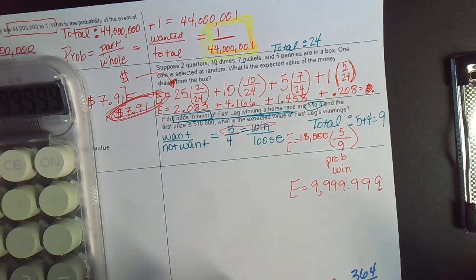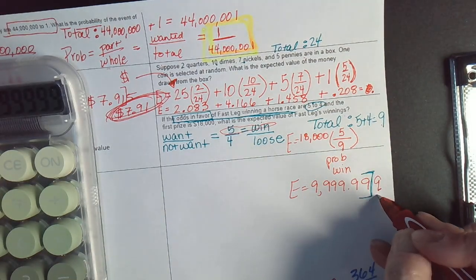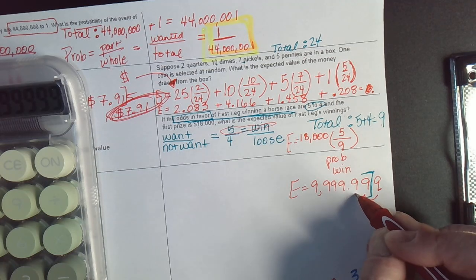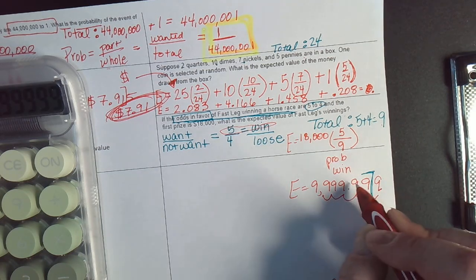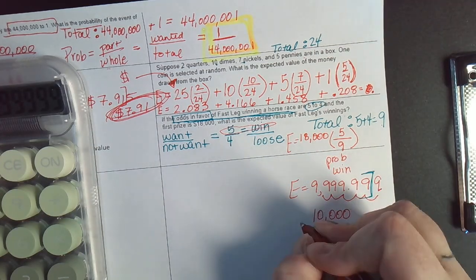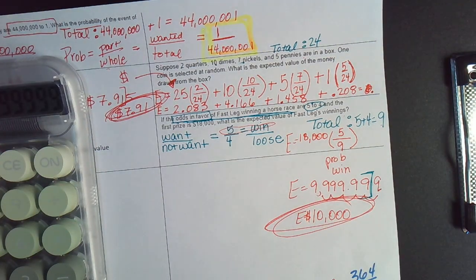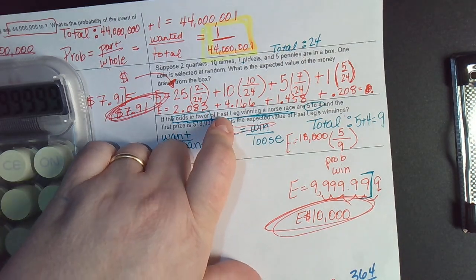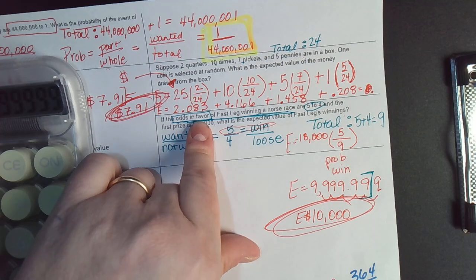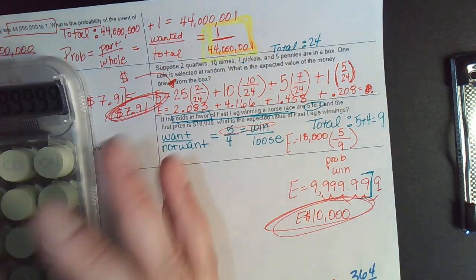Well, if we round like money, that means I look at the third spot, and that 9 is 5 or more, so we up the score, up the score, up the score, and it knocks all these 9s up to zeros, and it finishes at 10,000. And that's money. So, if the odds in favor of winning a horse race, specifically Fast Leg winning, are 5 to 4, and the prize money is $18,000, you could walk home with $10,000. You don't get all that money.